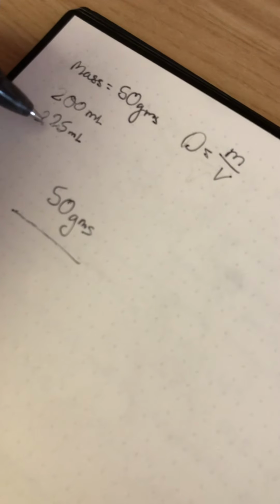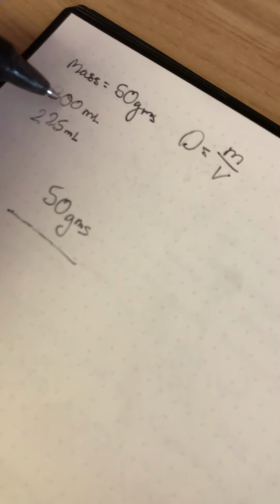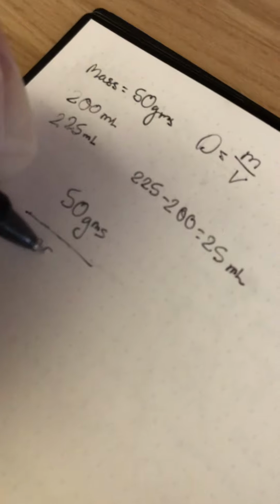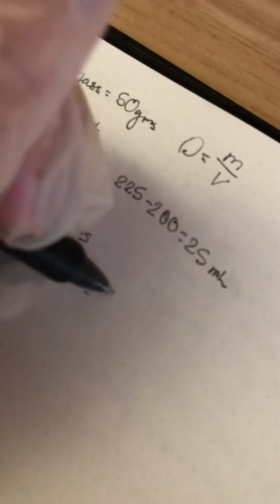I'm going to show you my notepad so we can calculate the density. So density equals mass divided by volume. So the mass was 50 grams, and we are going to divide this by the difference of the displaced water versus the original measurement of the water. So we're going to take 225 minus 200, and that would give us 25 milliliters. So we're going to do 50 grams divided by 25 milliliters, which would give us 2.